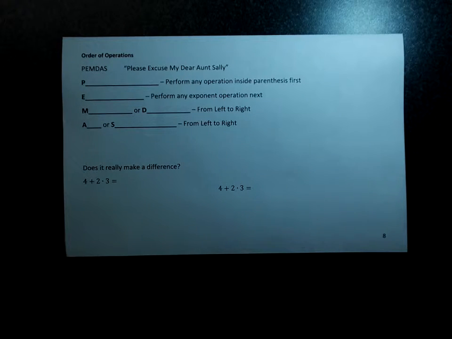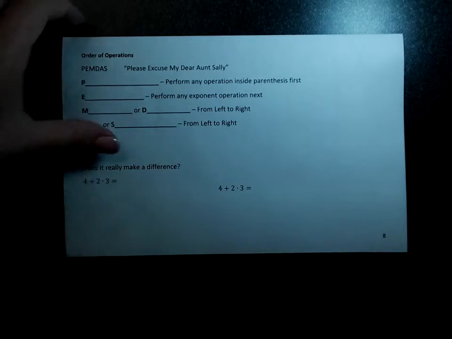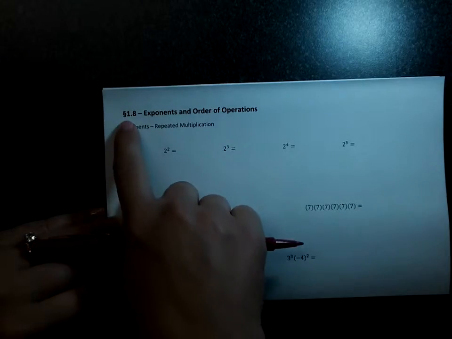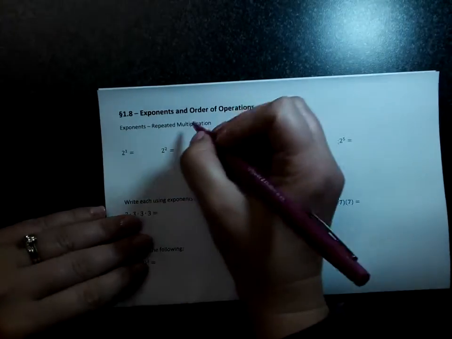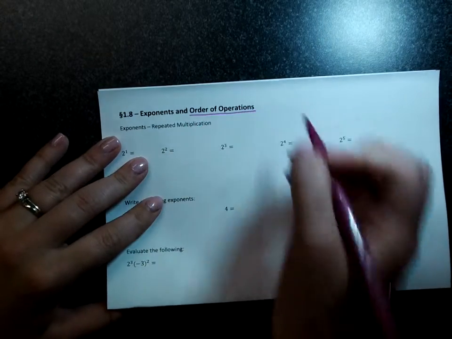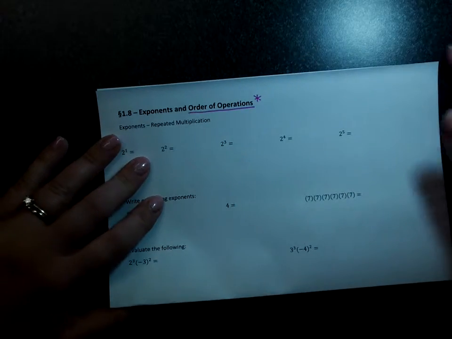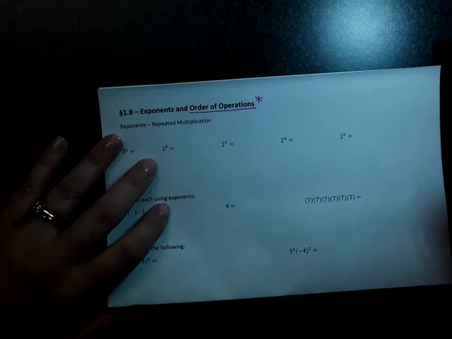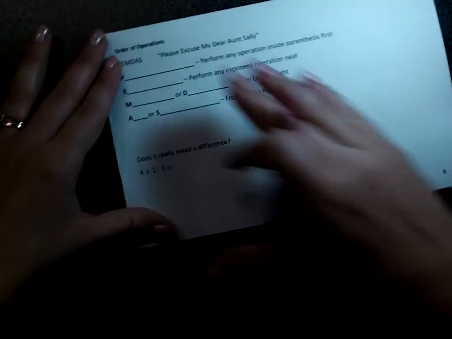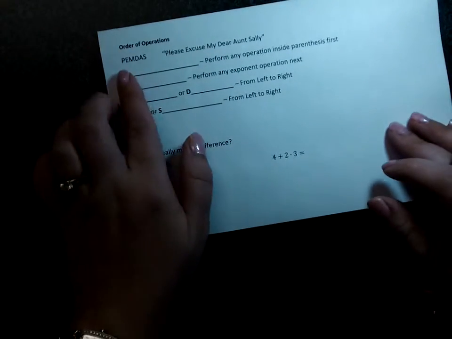This is the second half of section 1.8. So the first half, or the first little part, is exponents. The majority of section 1.8 is on order of operations, and this is where we really have to focus and make sure we can totally understand how to follow the order of operations. So you might have heard of this before.